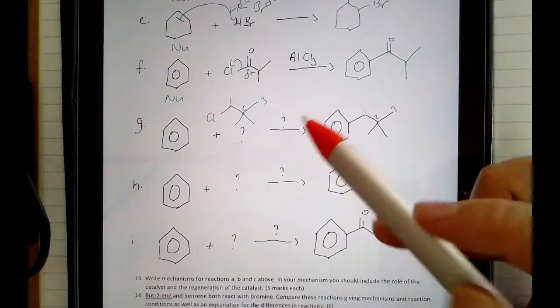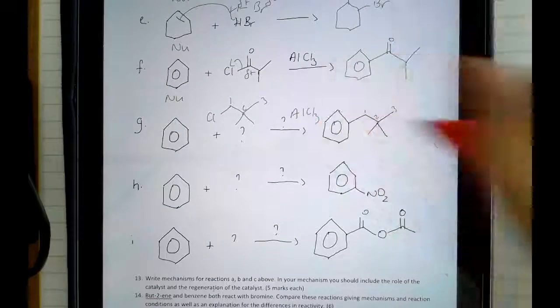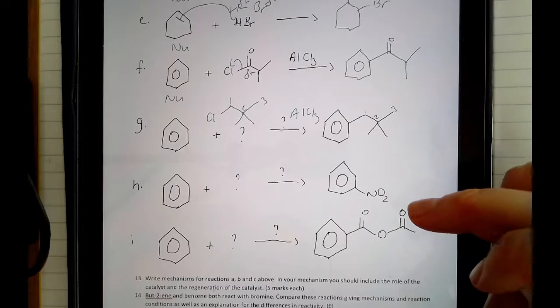As well, you need a catalyst. So because I've used chlorine, I'm going to use aluminium chloride. I could also use iron chloride, okay? But if I've chosen chlorine as my haloalkane, I need to have a catalyst that also contains chlorine.